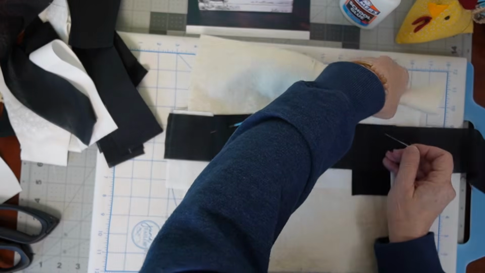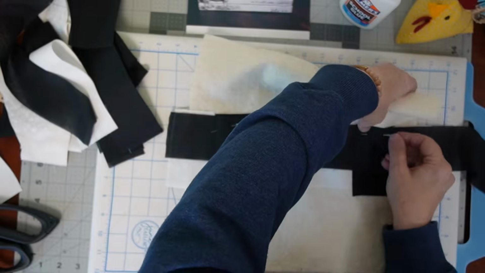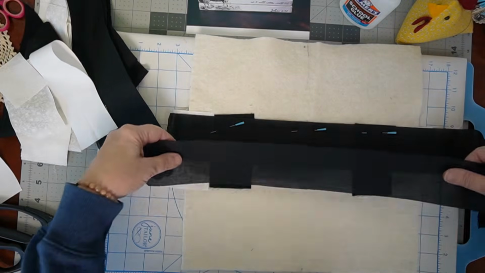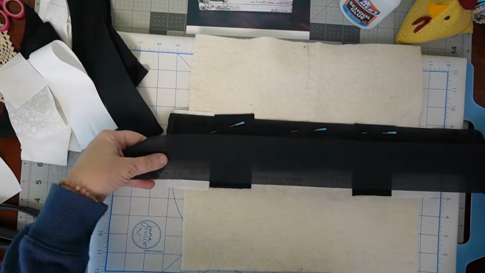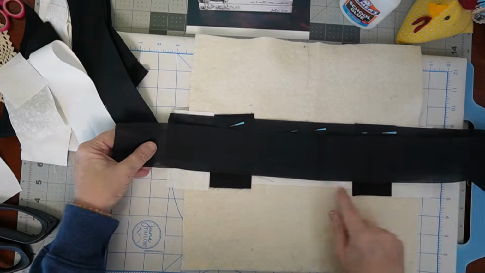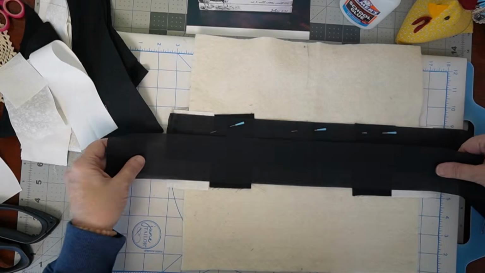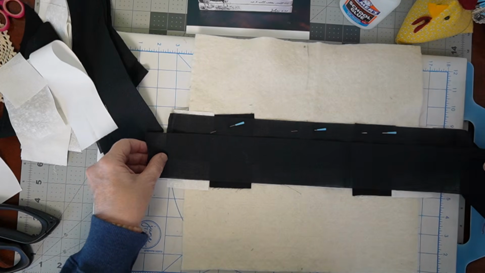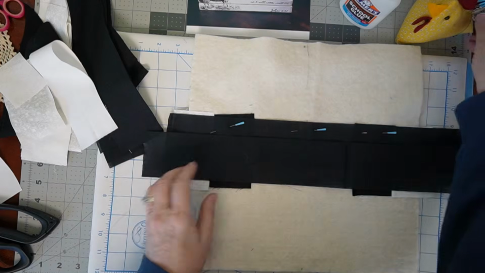And we'll go all the way across. We'll grab another one. Line up with the bottom of the printable. Just like that.